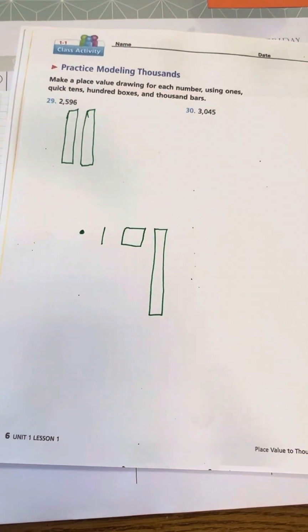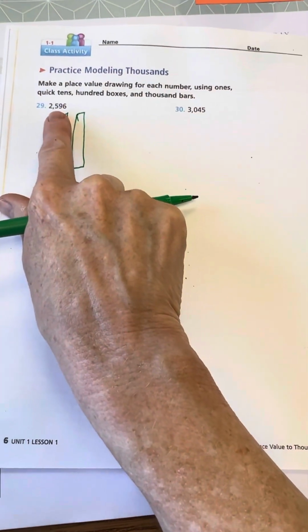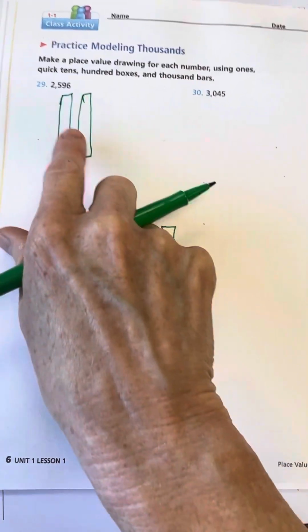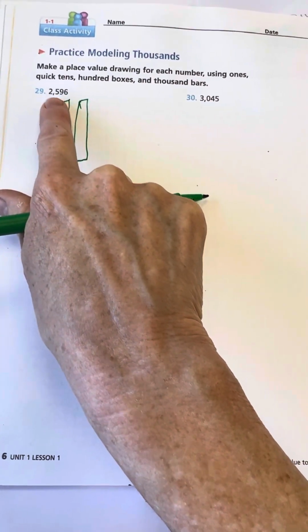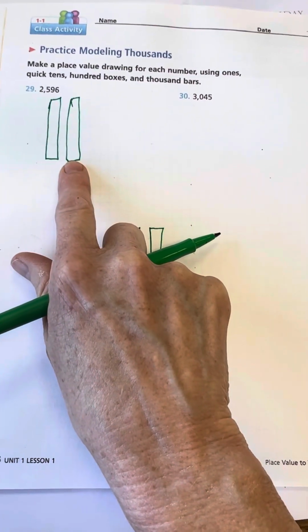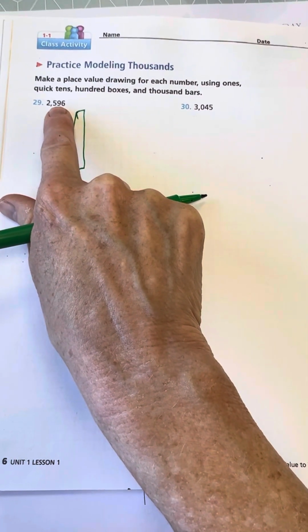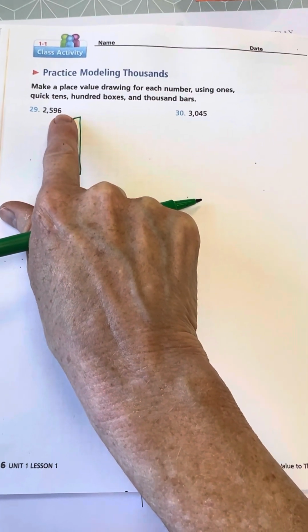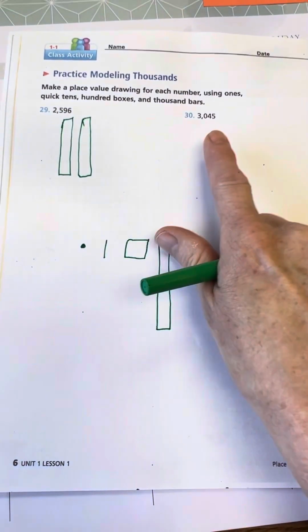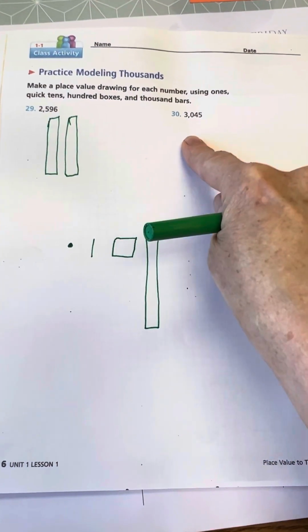And on the last page, this one actually goes into the thousands. So you're going to start with two thousands, so two long rectangles. You'll have 5 hundreds, 9 tens, and 6 ones. And then number 30 will be your last problem.